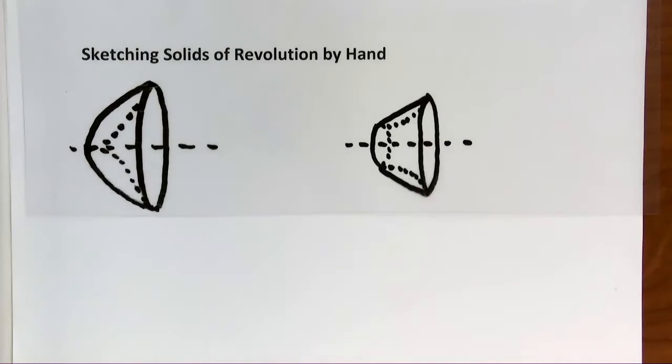Hello and welcome to my admittedly low-tech video about sketching solids of revolution by hand. There's lots of cool stuff out there for sketching solids of revolution, on Mathematica and other applications, but I want us to be able to do this by hand, because I think it's very important for us to be able to draw sketches by hand to compute the volumes of these solids of revolution.